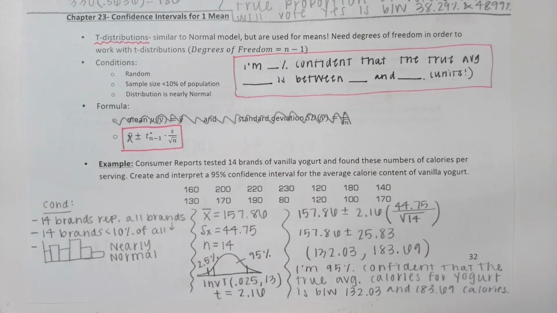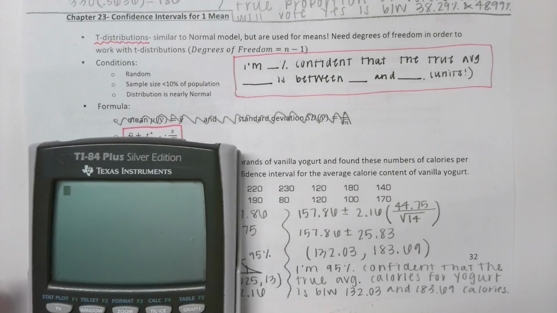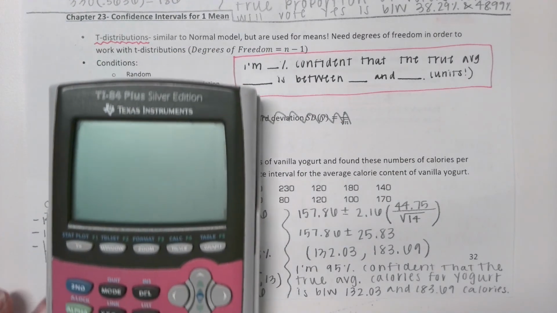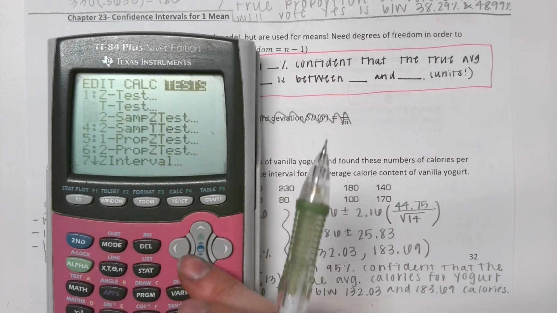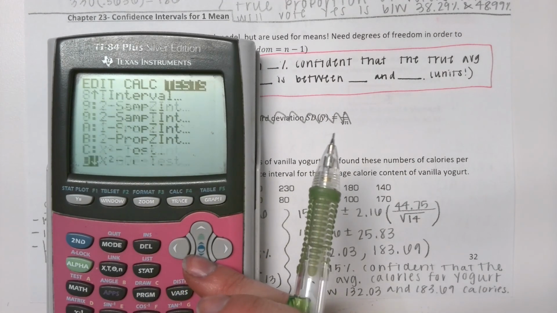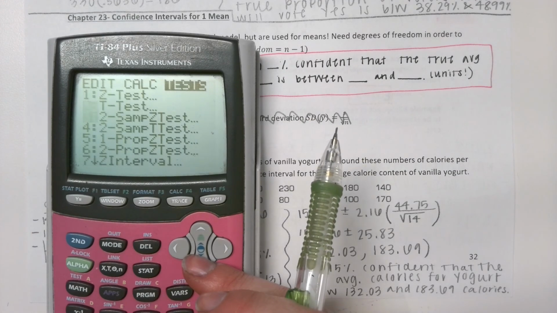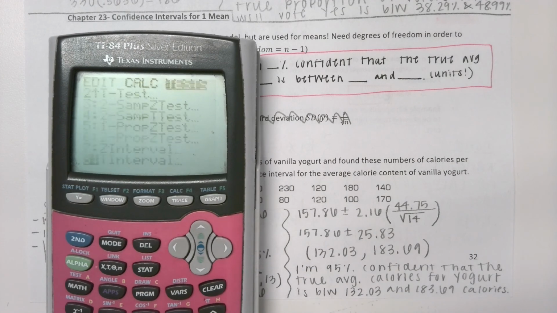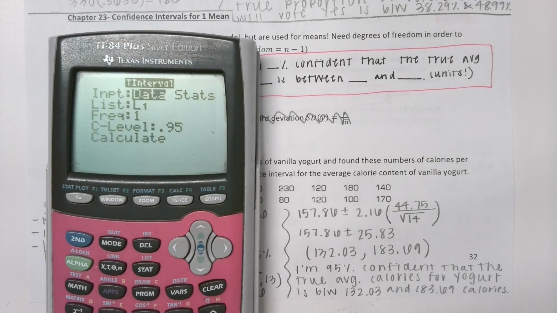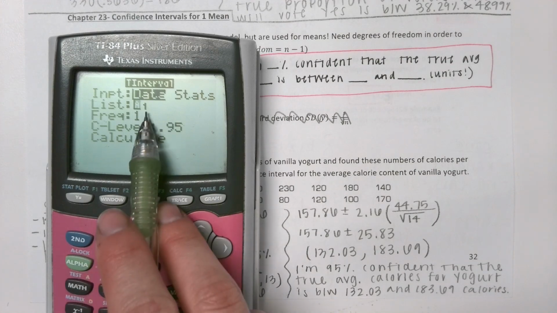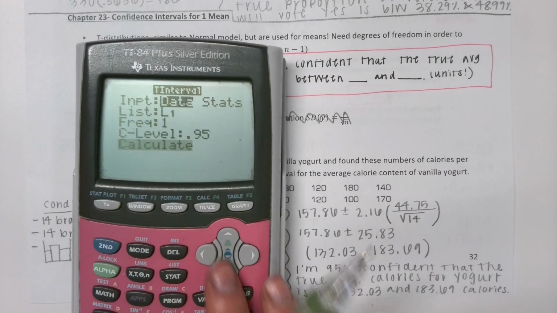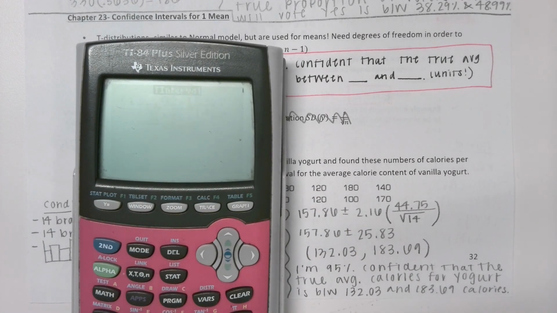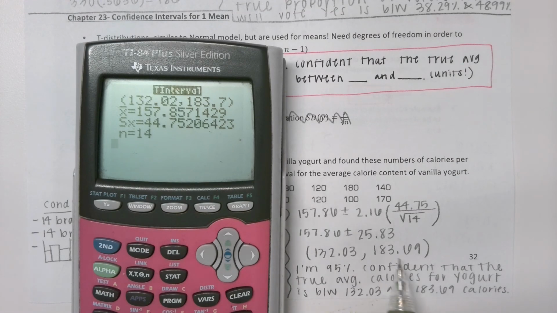I can check my work again using my calculator. Okay, so we're going to go to our stat tests. I always look for one sample t interval, and you'll hopefully notice as you're scrolling, there is no one sample t interval. So instead, we're just going to go to t interval here. We can pick data or stats. I have data. It's listed in L1, and I want 95% confidence, I believe. Yep. And go to calculate. And it looks like it matches my interval.